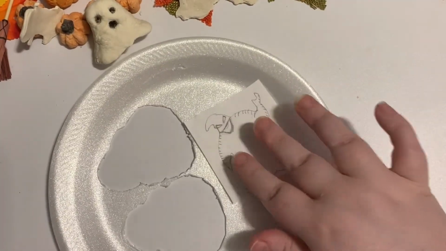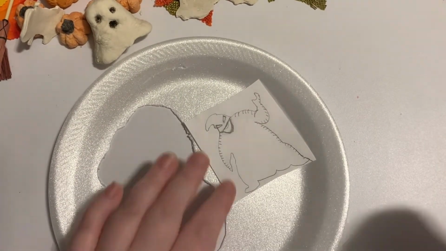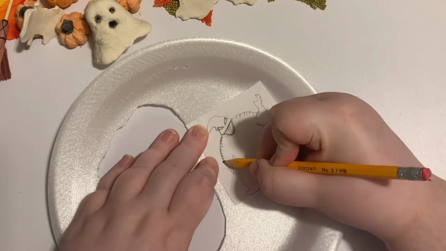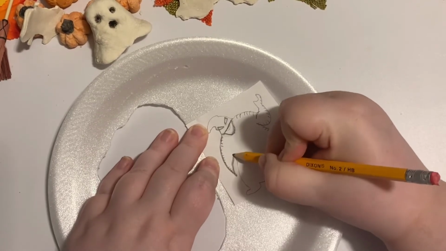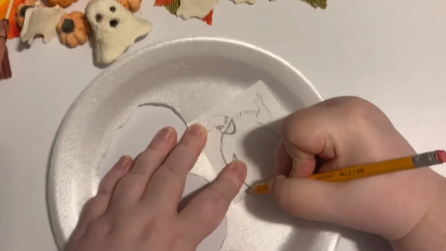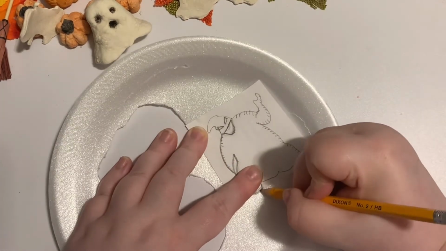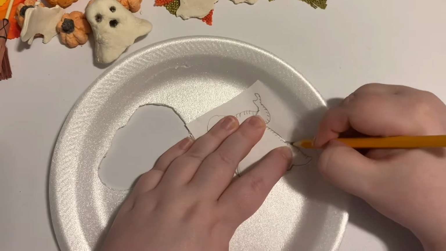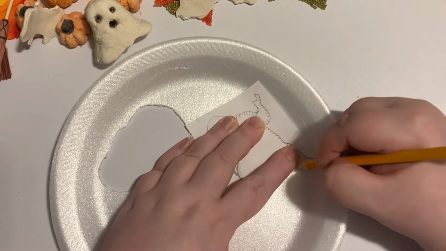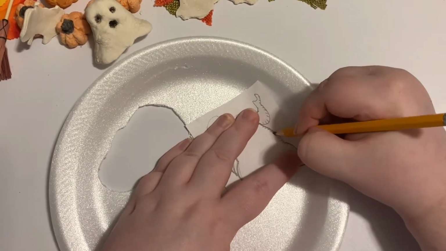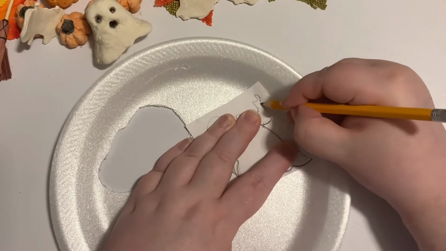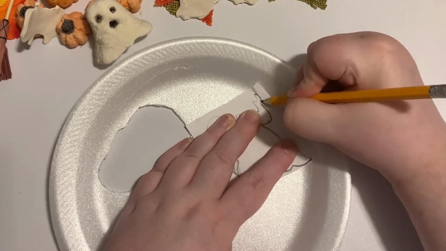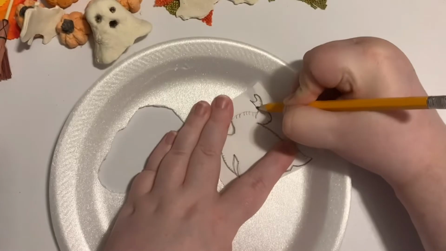Now I'm gonna start on making Oogie Boogie. I'm just going to trace over my original drawing to transfer my drawing onto the styrofoam plate. Oogie Boogie, also known as the Boogeyman, King of all bugs, and the 7 Holidays King, is the main villain in the movie The Nightmare Before Christmas.